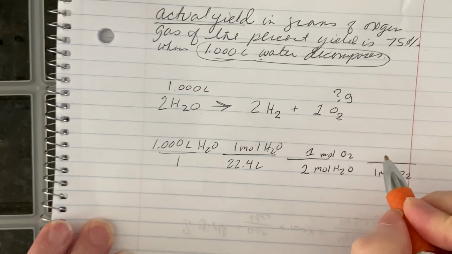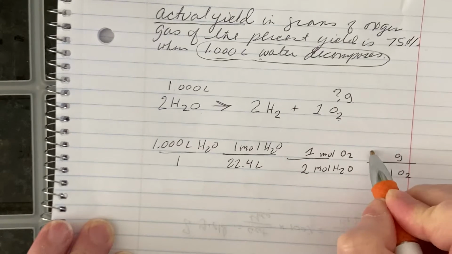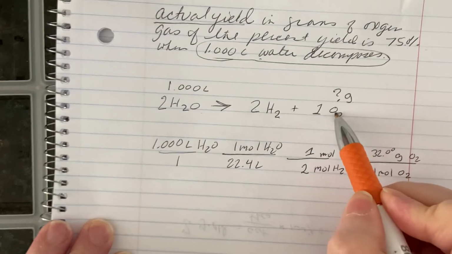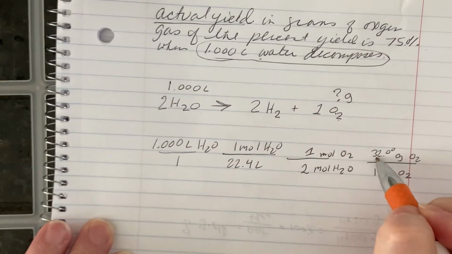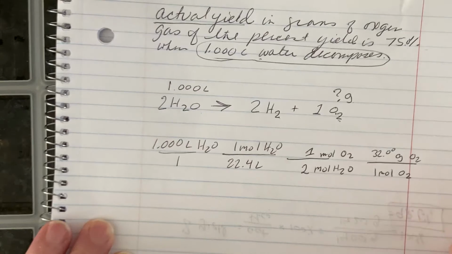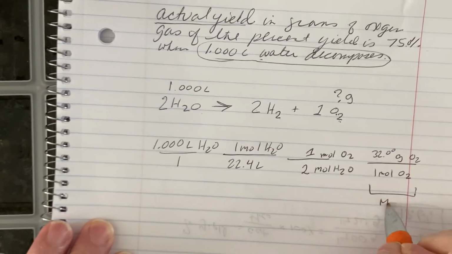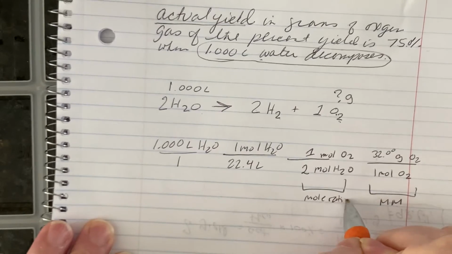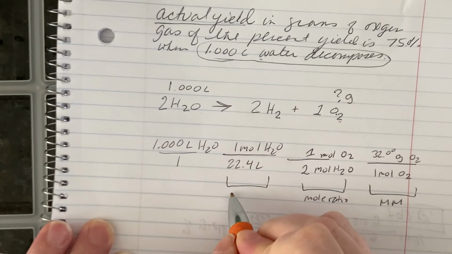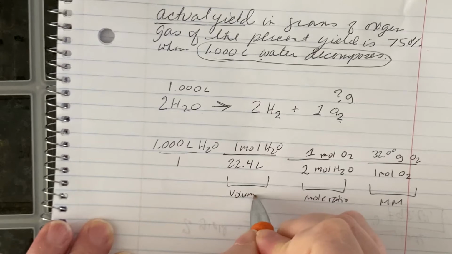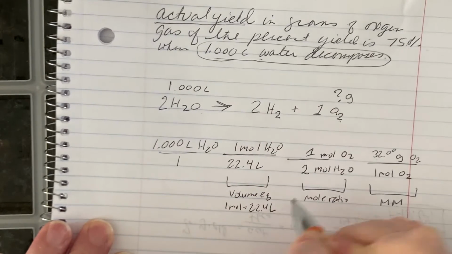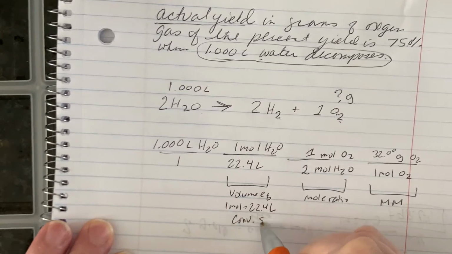1 mole of oxygen is how many grams? 32.00 grams of oxygen. Because 1 oxygen is 16, so 2 oxygens is 32. What did we use there? The molar mass, the mole ratio, and we use the volume equivalent. 1 mole equals 22.4 liters, which is right off your conversion sheet.